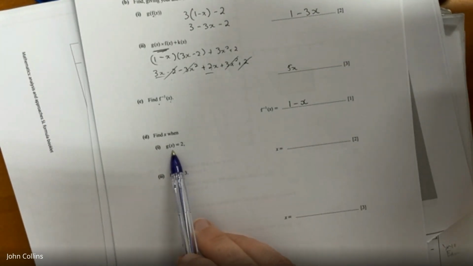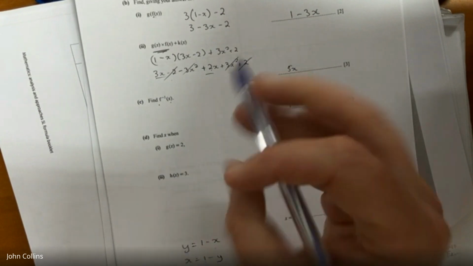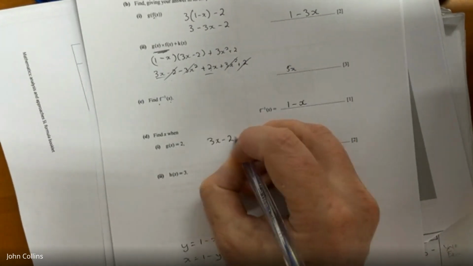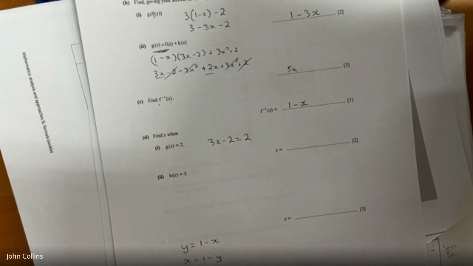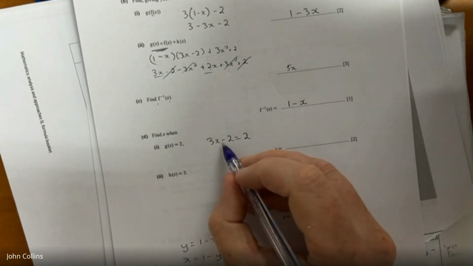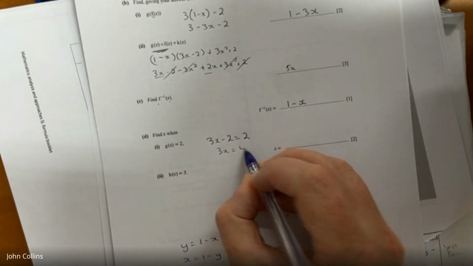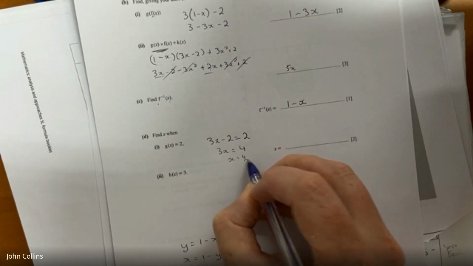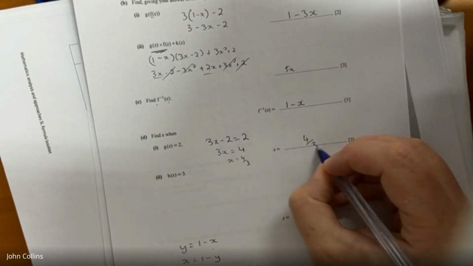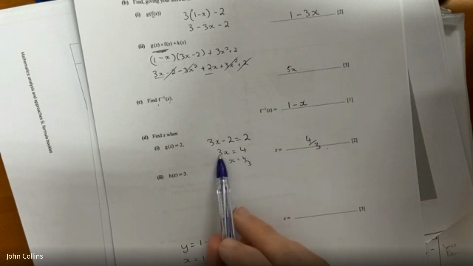Next one, solve for x when g of x is equal to 2. So I know that 3x minus 2 equals 2. Solve for x. Find what x value makes this. So if I add 2 over to this side, I get 4. So x must be 4 over 3. It's just solving that, dividing by 3.